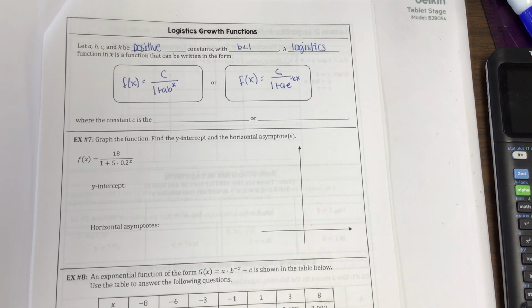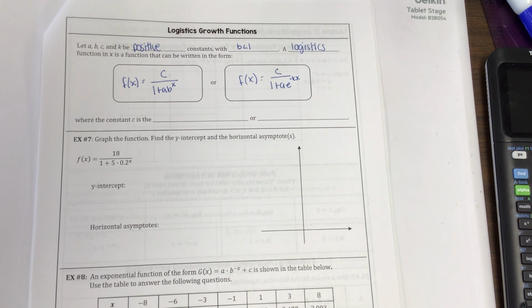So the key there, a, b, and k are all just a constant, just a number. So your only variable in there would be the x.